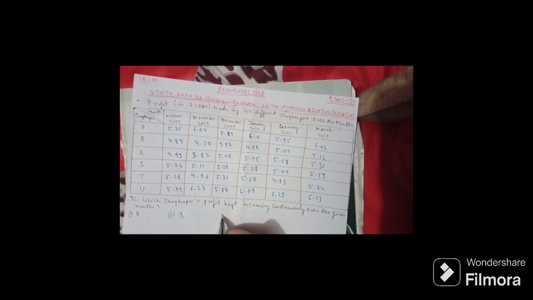Options are R, Q, T, U, none of these. Let's go for it and figure it out.